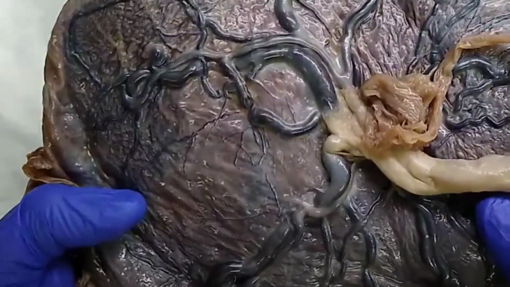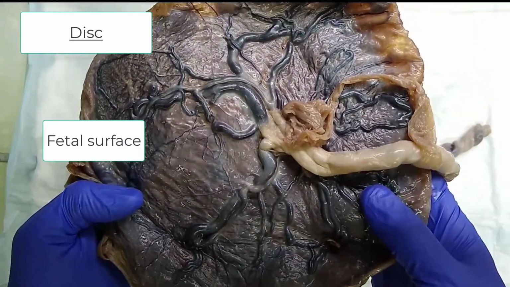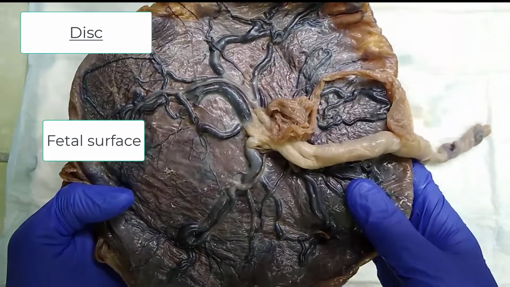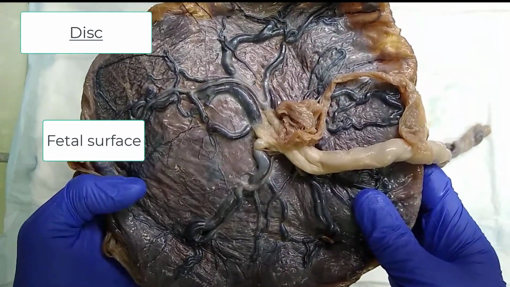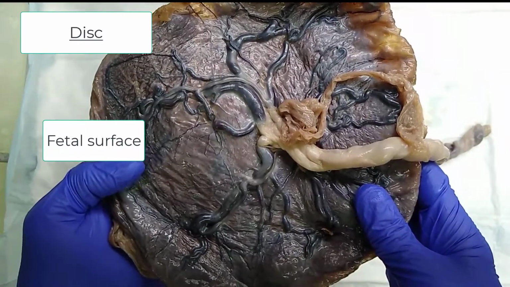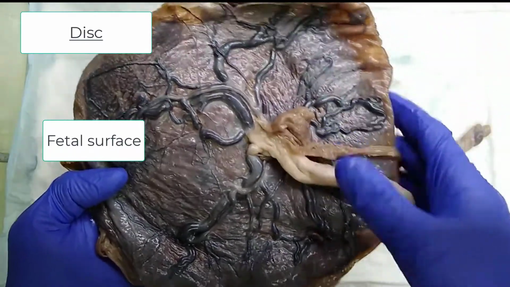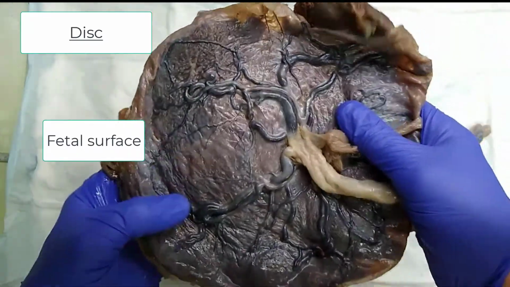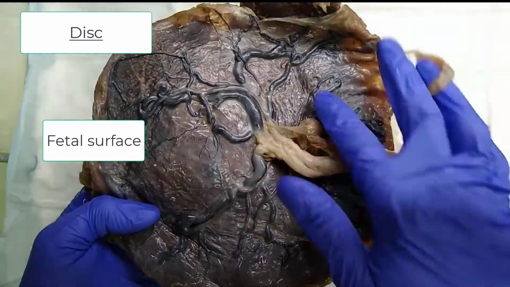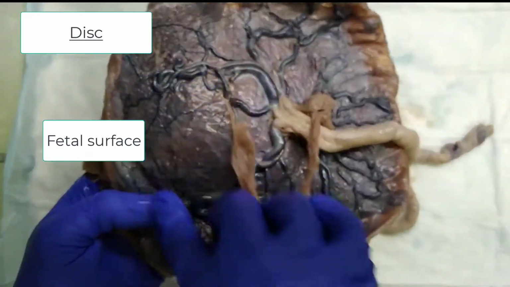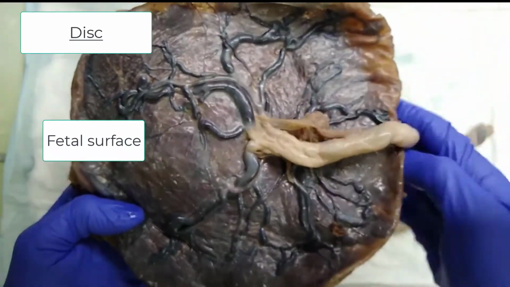The color of the fetal surface is usually blue-gray, and it's usually easy to see the vessels, but when there is acute inflammation, they can become obscured. The vessels usually run all the way to the edge of the disc in normal development.